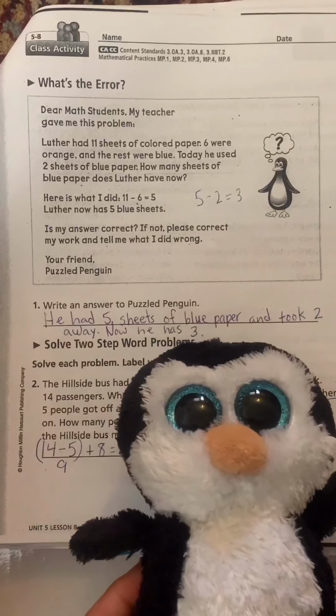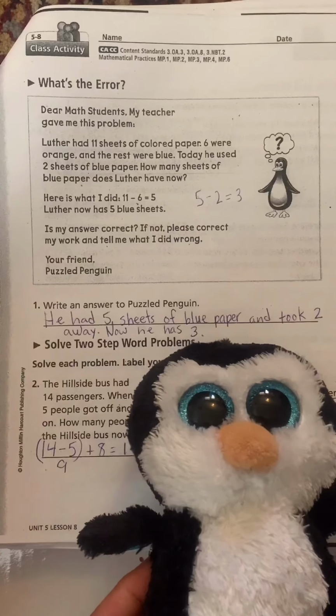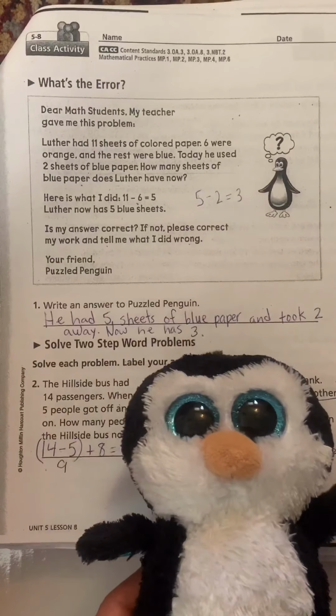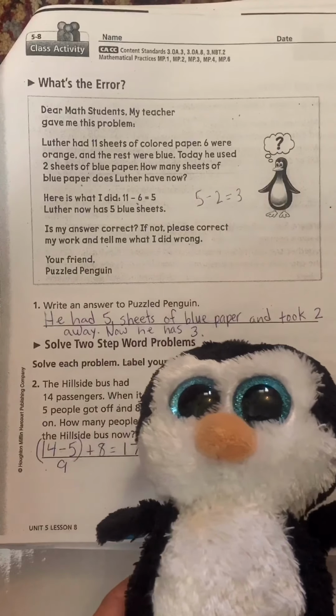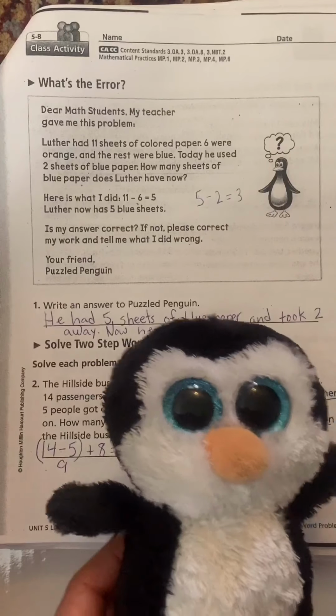So here's my answer to you. He had 5 sheets of blue paper and took 2 away. Now he has 3. So as you can see, Puzzle Penguin, this was a 2-step problem and you only solved the first part without finishing up.